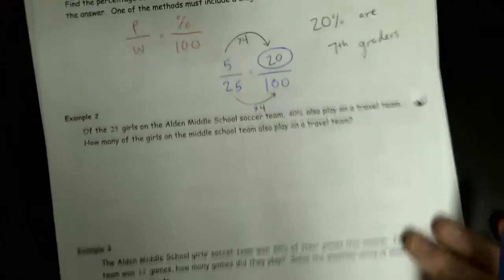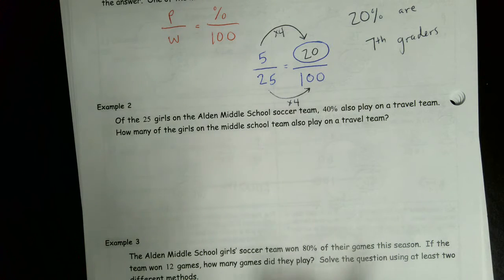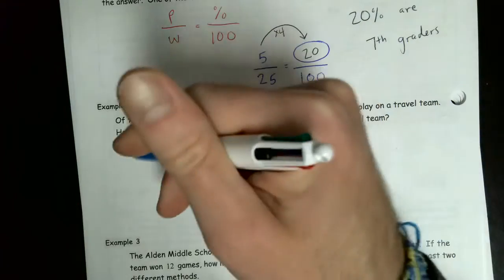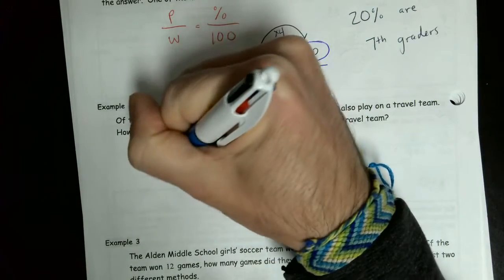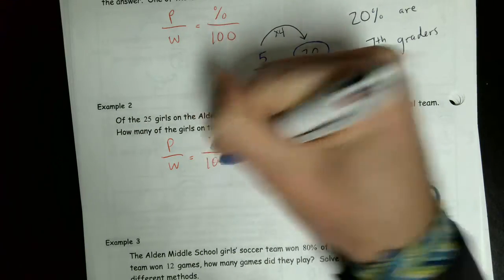All right, we're going to use the same method here, percent proportion. Of the 25 girls on the Alden Middle School soccer team, 40% also play on a travel team. How many of the girls on the middle school team also play on a travel team? Again, we're going to use percent proportion, so we're going to set that up. P over W equals percent over 100.